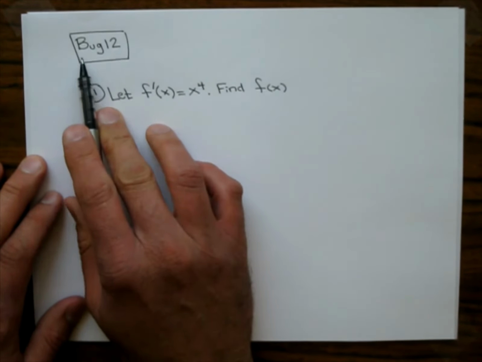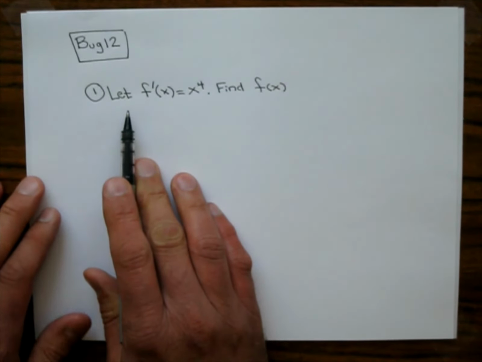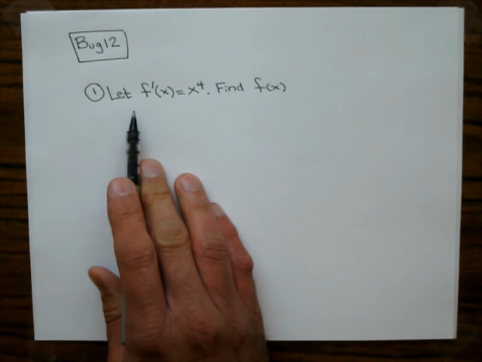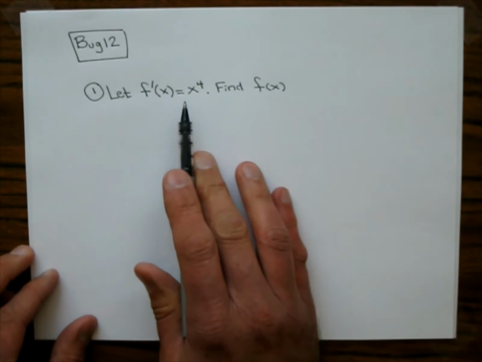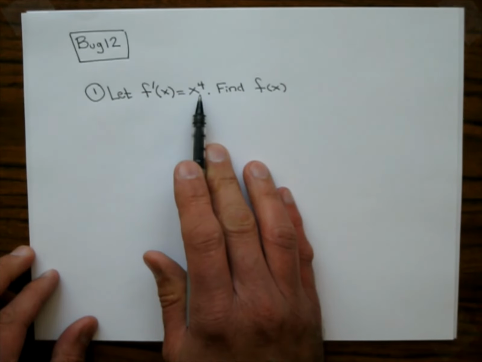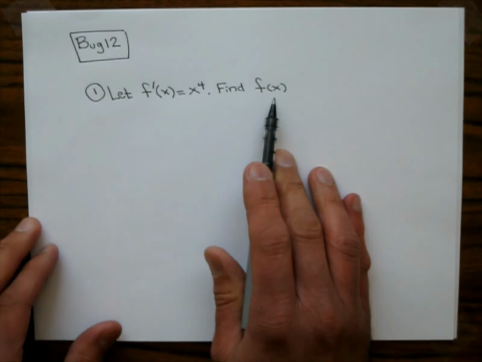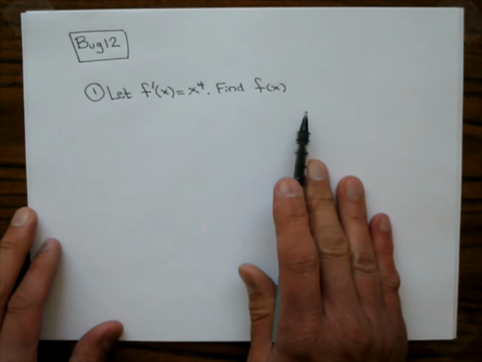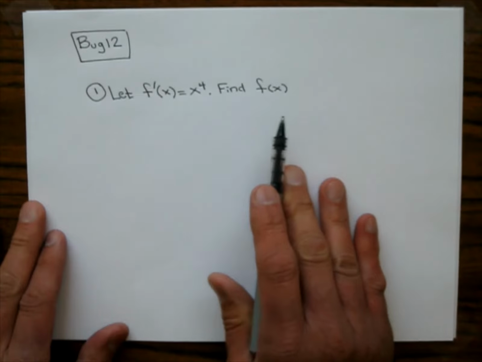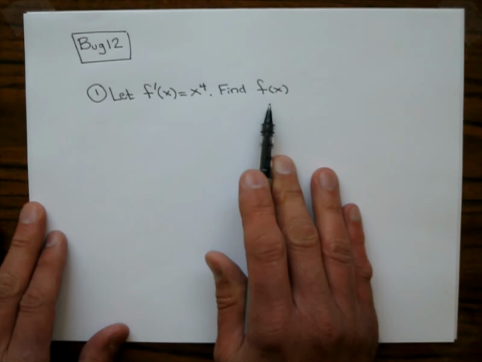So before we get into Bug 12, we are going to answer this question. We haven't done anything like it. We are given the derivative, which is x to the fourth. We are asked to find the original function f. Now, this is new. We are going into a new area of calculus. We are now going from the derivative back to the original function, and sometimes that is called the antiderivative.